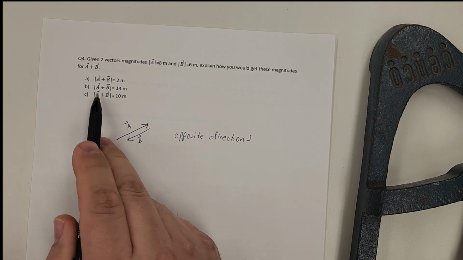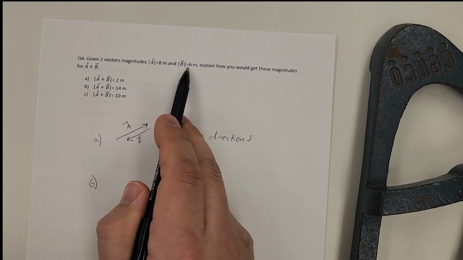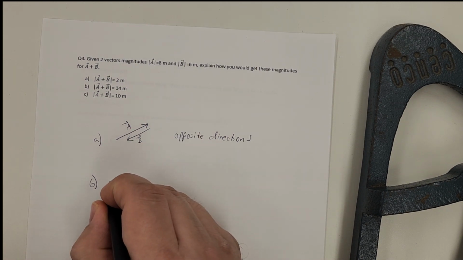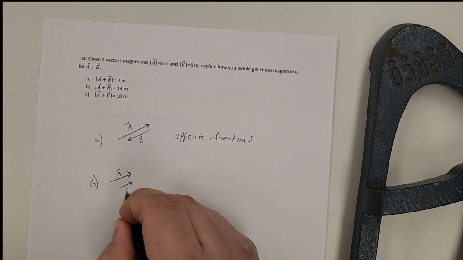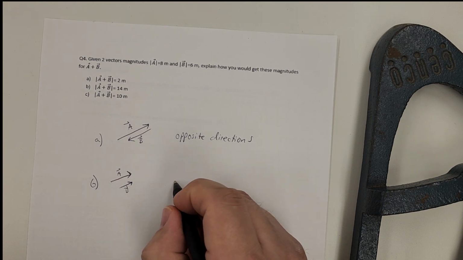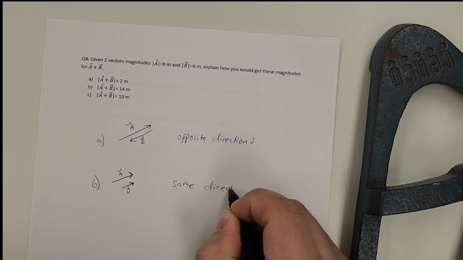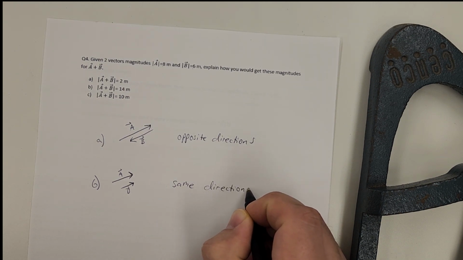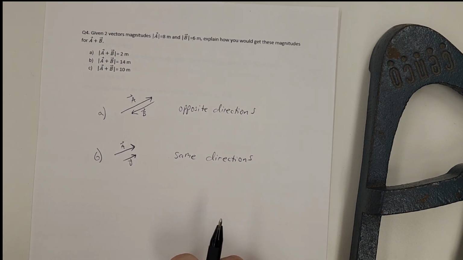For part B, A plus B is equal to 14. Well, 8 plus 6 is equal to 14. So in this case, I want A and B to be in the same direction. And again, the direction doesn't matter as long as they are pointed in the same direction. We will get that magnitude of 14.